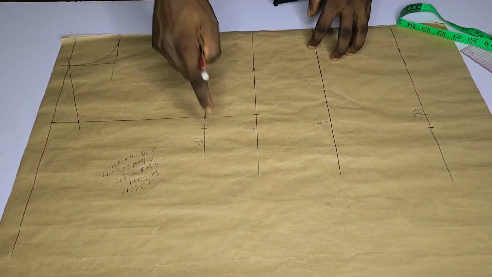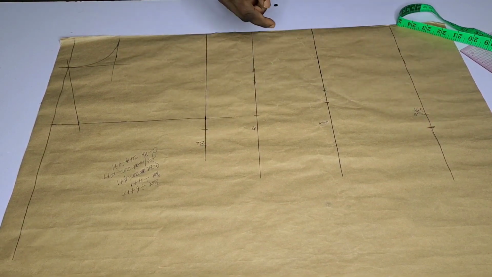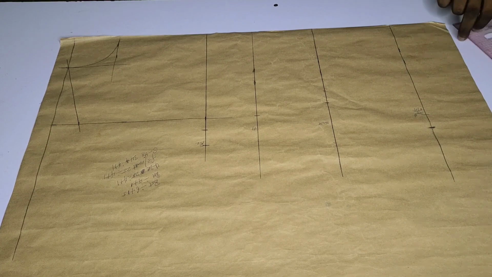So after doing that, the next thing you want to do right now is to connect each point together. Please make sure you look at the video very well.